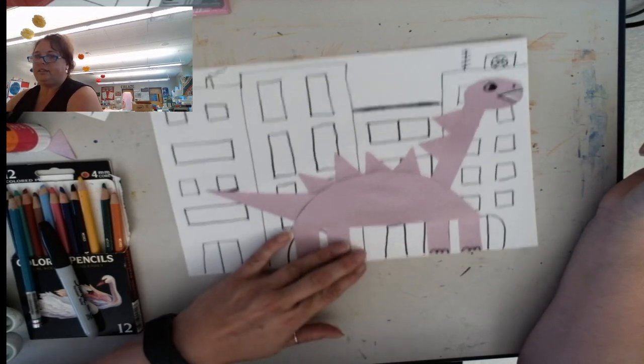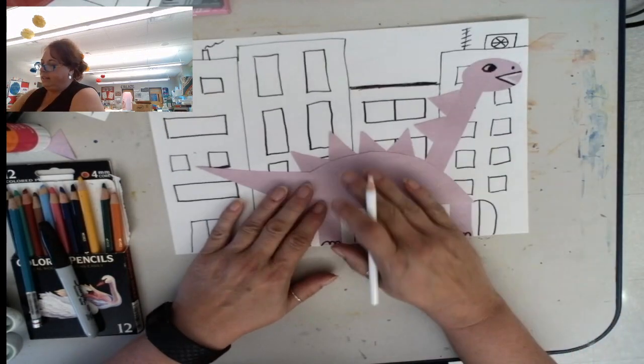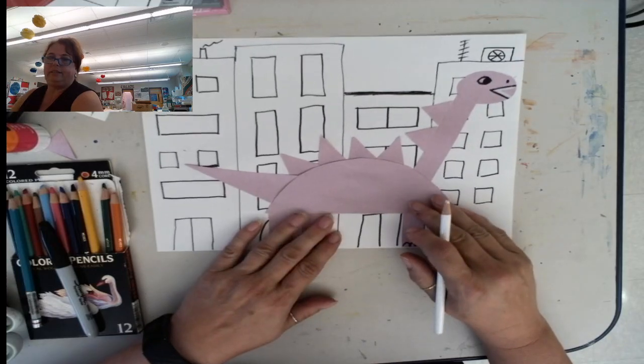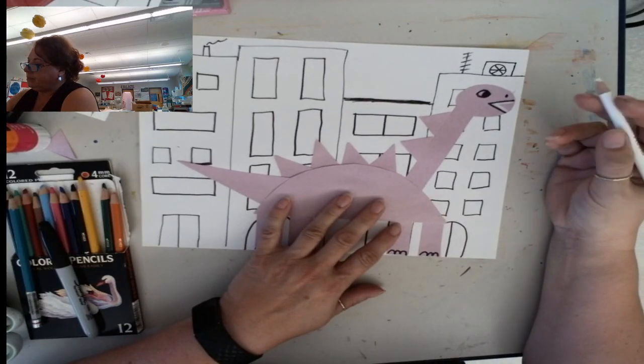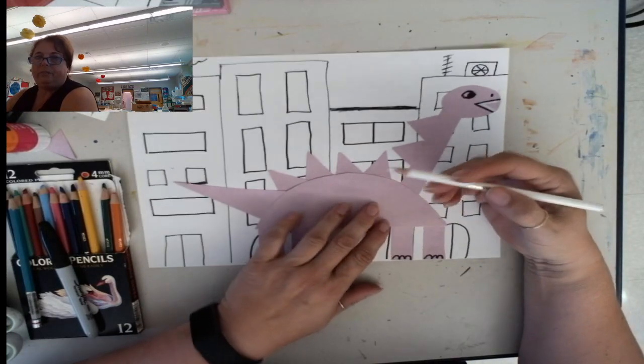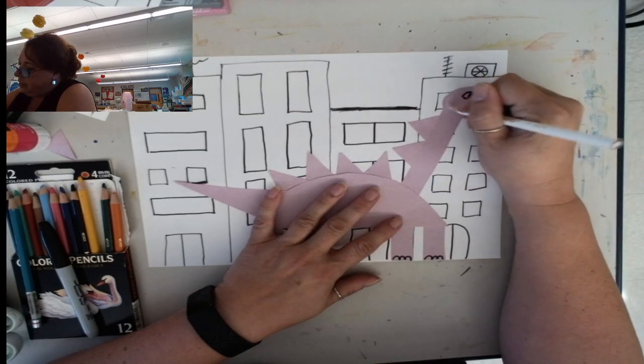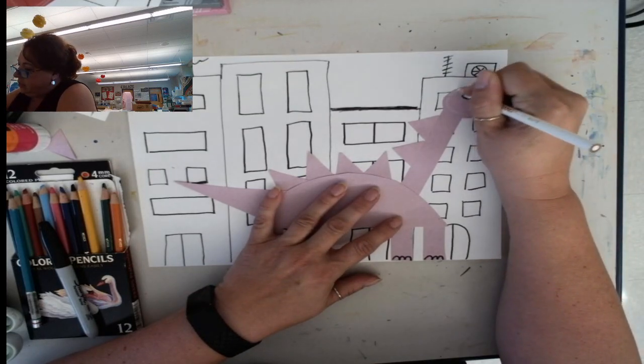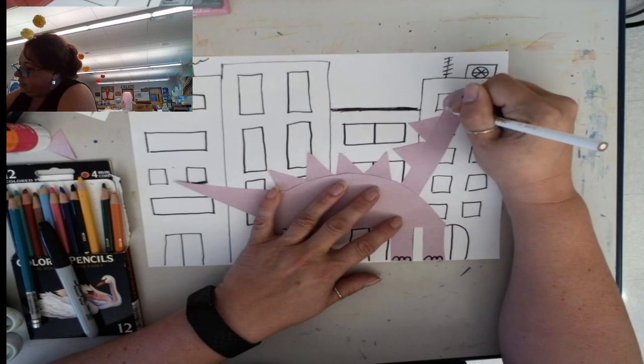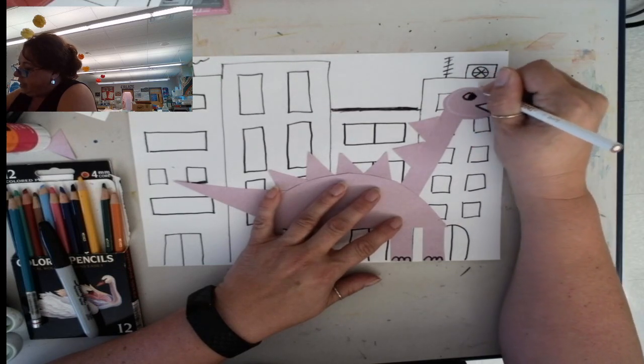All right, and then just to highlight the dinosaur, just to help it stand out a little bit, I took my white color pencil and I just went around the edges of my shapes.